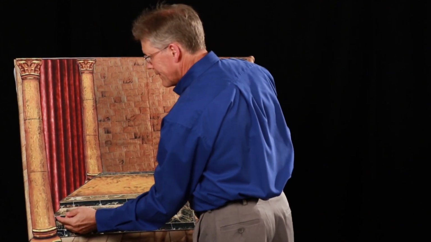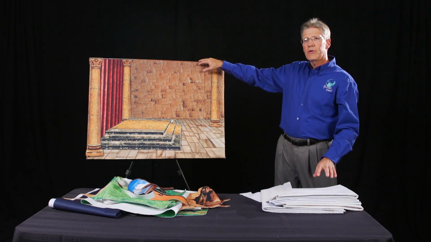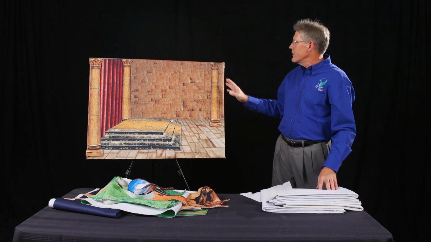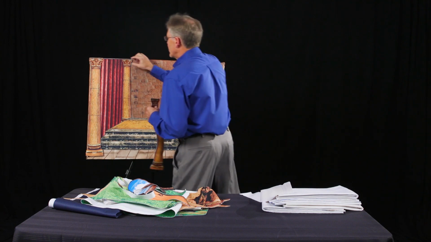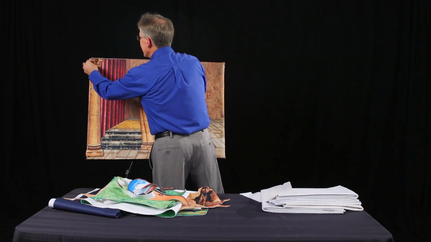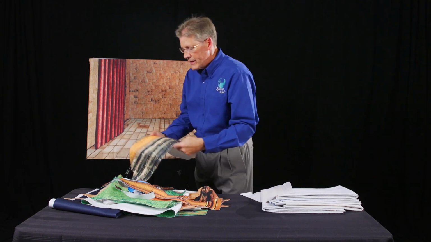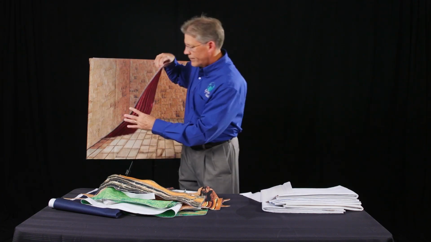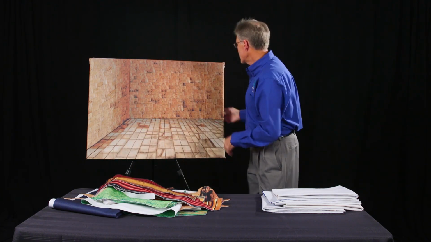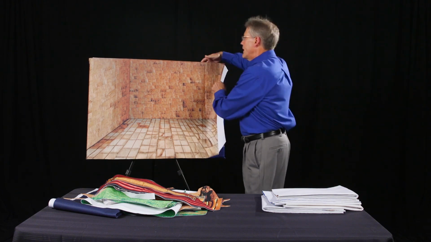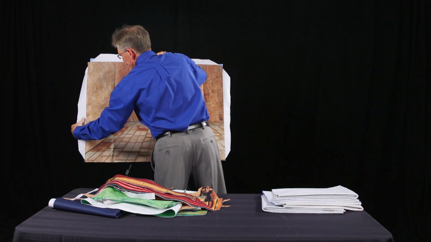So as I mentioned, this is used primarily, the throne room as it is, for Old Testament stories. In the New Testament, there is an entirely different set of pieces that go along with this that transform this into the temple. But there's another indoor scene, and that's simply what it's called. It's called the indoor scene. It's similar to the throne room in that, just like the throne room, it has that extra white fabric on the top and on both sides.